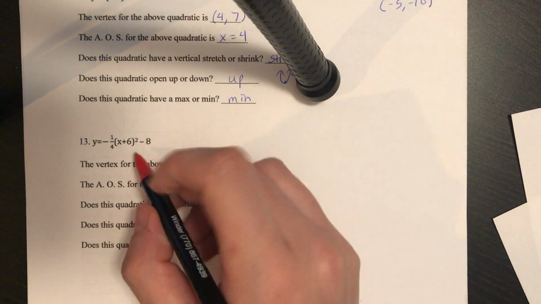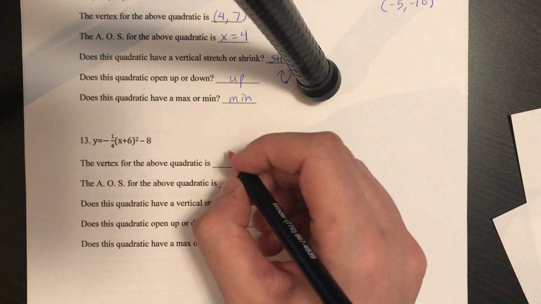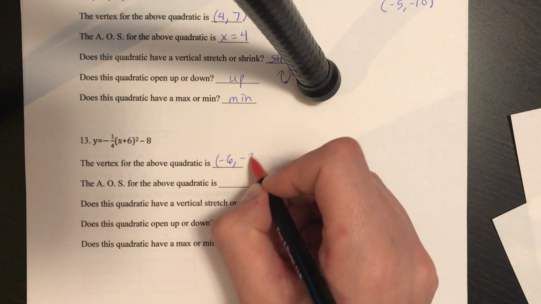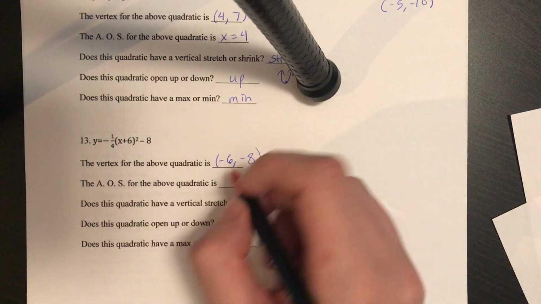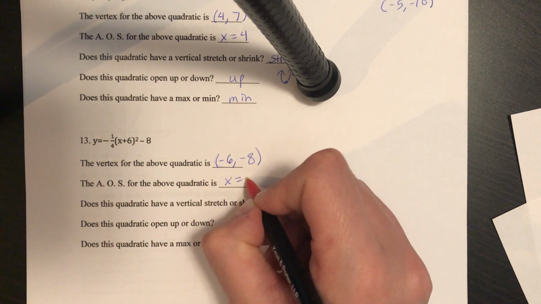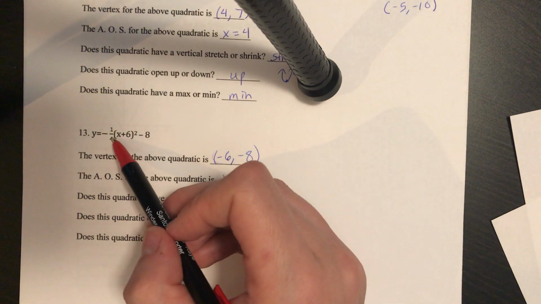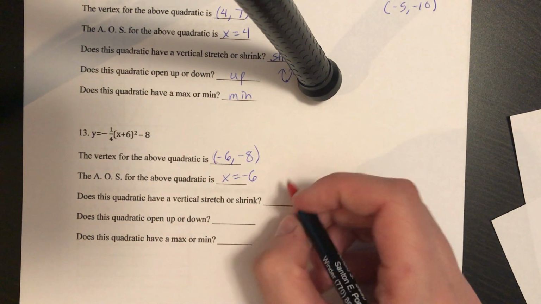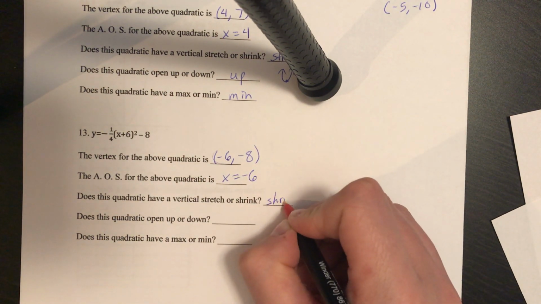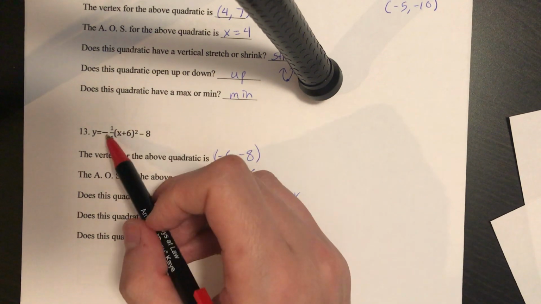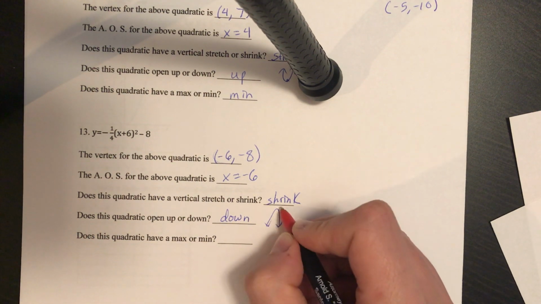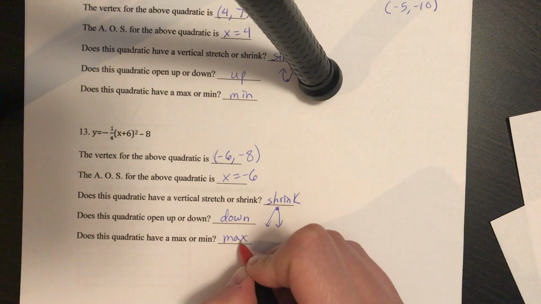Okay, so my vertex, again, we're taking the opposite of what's on the inside. So if it's a positive 6, it's going to be negative 6. And then I'm going to keep what's on the outside, which is negative 8. So my axis of symmetry is just going to be x by my vertex. So that's x is equal to negative 6. I'm going to look out here, not at the sign, but I'm just going to look at this number. If this number is less than 1, we're going to have a vertical shrink. So since it's 1/4, we're going to have a vertical shrink. And then if I have a negative sign out in front, it's going to be open down. We have a max, so it's the max.